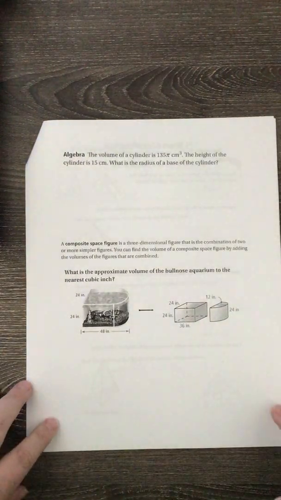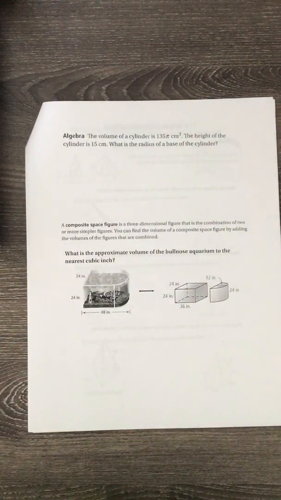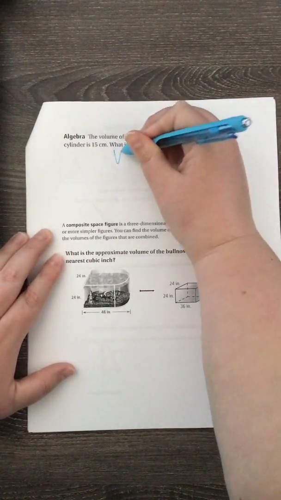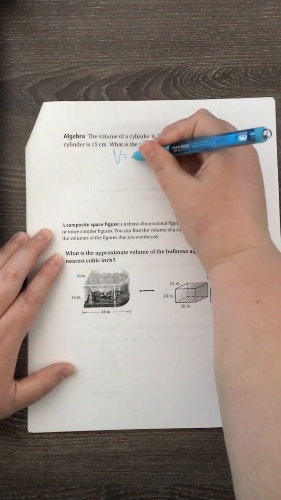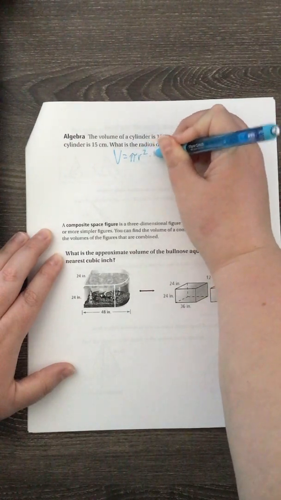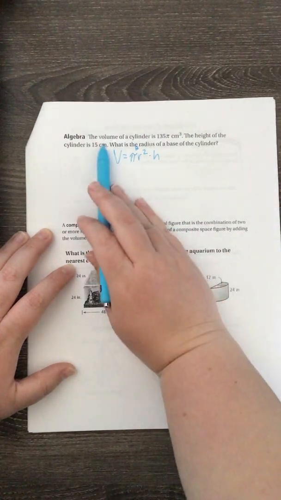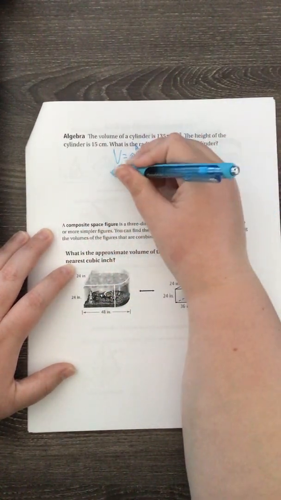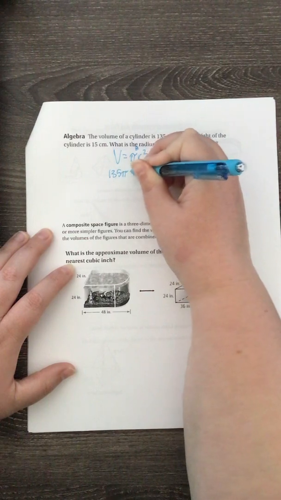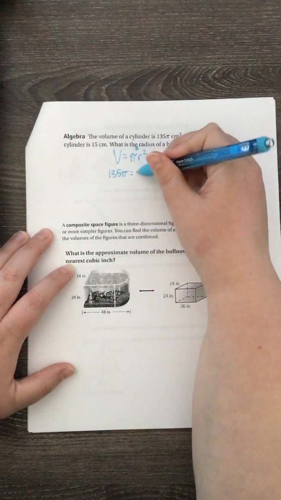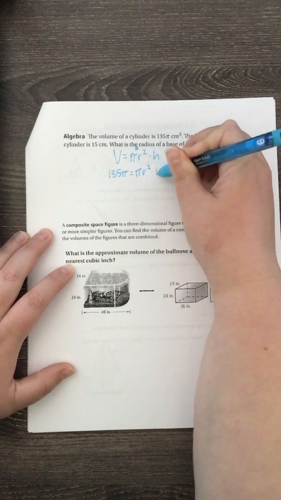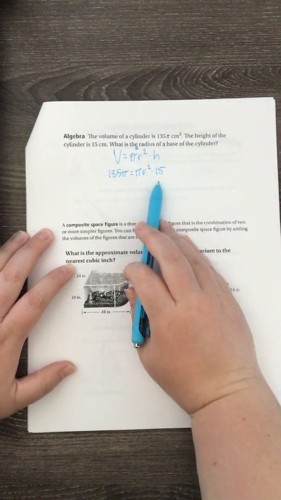All right, we're going to do one more. It says the volume of a cylinder is 135 pi centimeters cubed. The height is 15 centimeters. What's the radius? So again, when you have a cylinder, it's that standard pi r squared times h, because your area of your base is always the same. So it's telling you the volume is 135 pi. It says your height is 15. So that means I don't know r, but I do know that the height is 15.